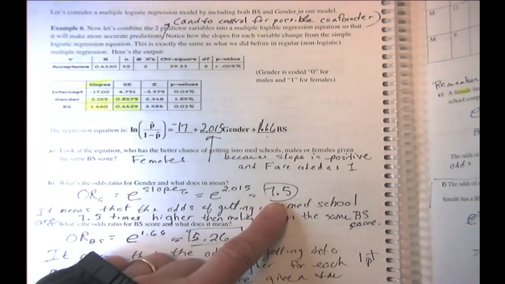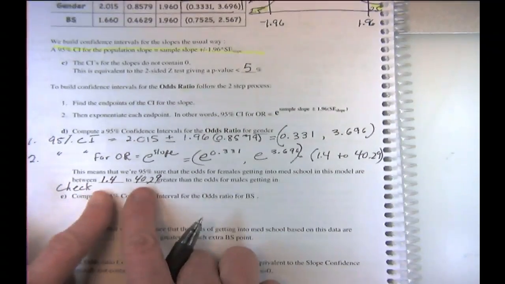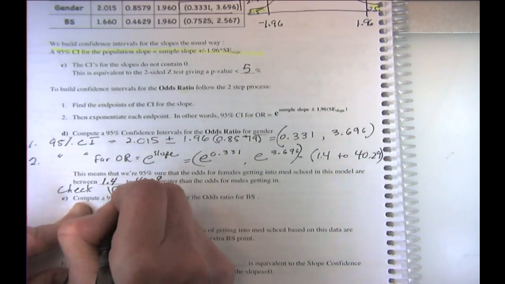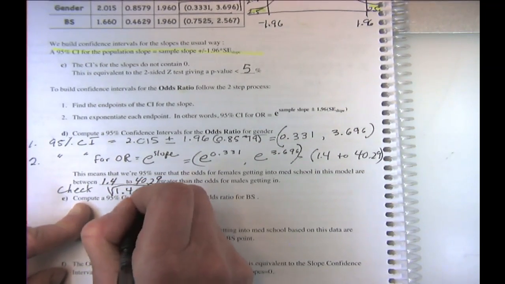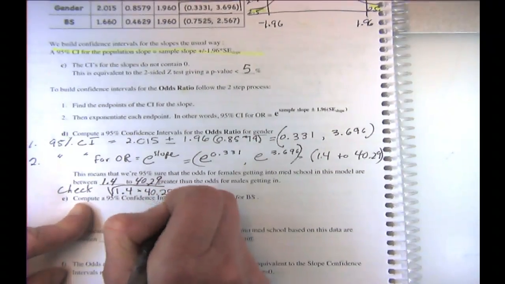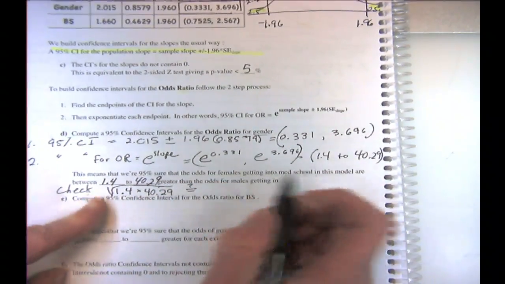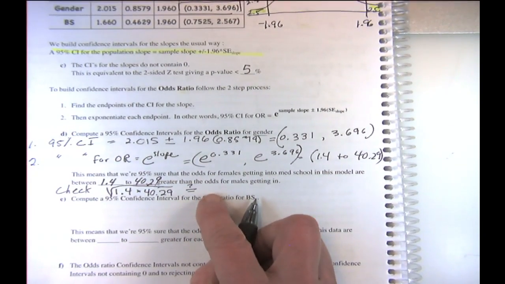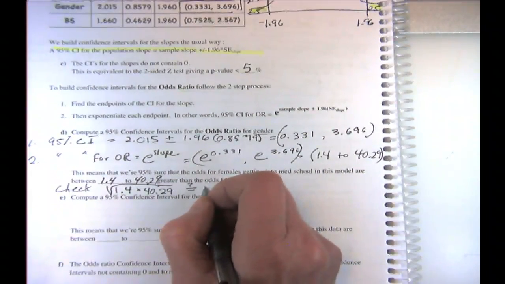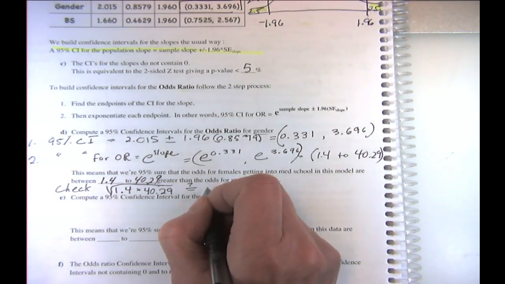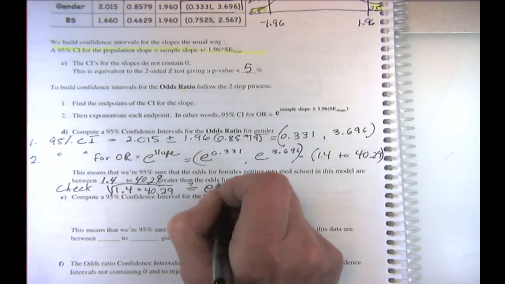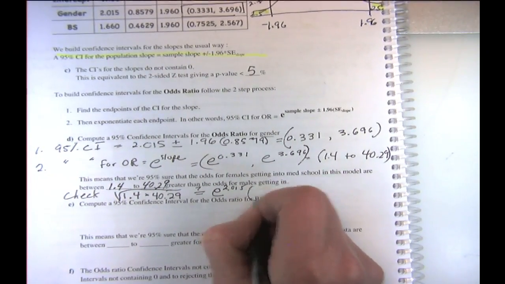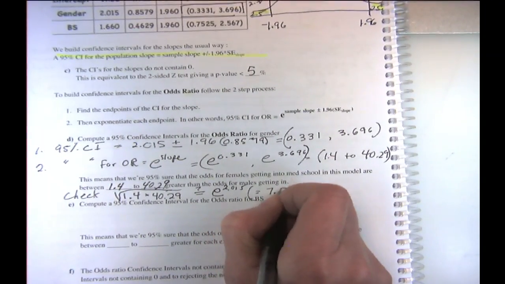So if I wanted to check that that's correct, I would check that the square root of 1.4, the geometric mean, times 40.29 is equal to 7.5, the odds ratio, which is equal to e to the 2.015, which is equal to 7.5.